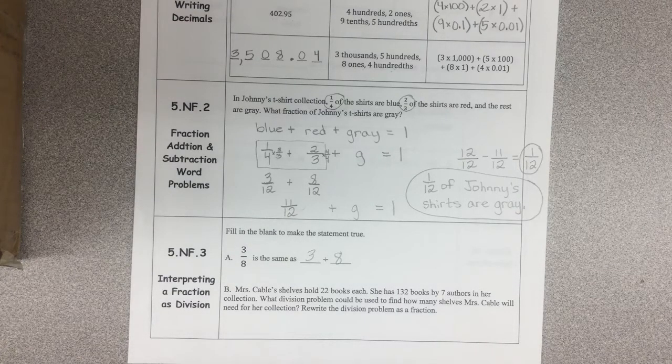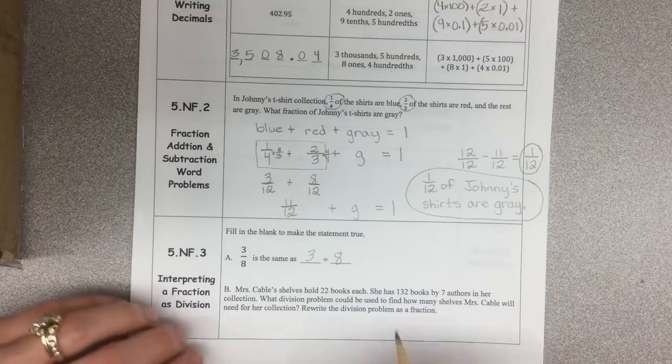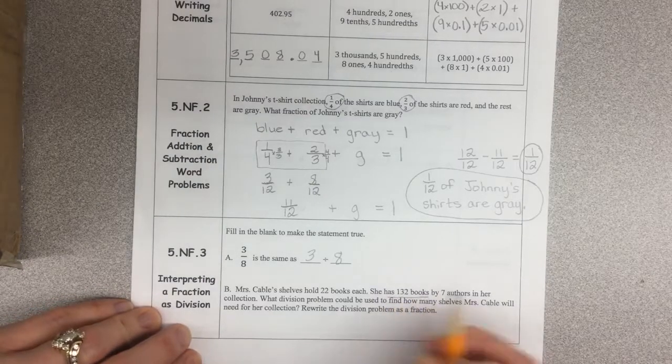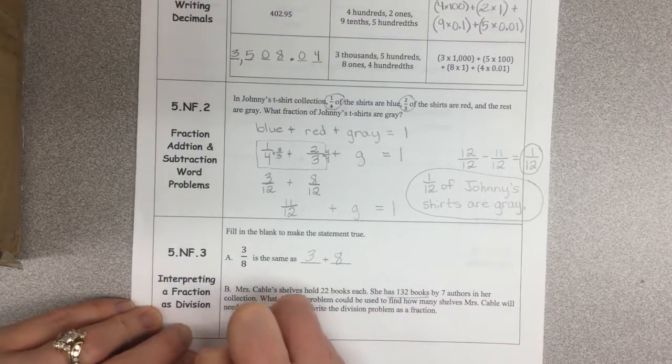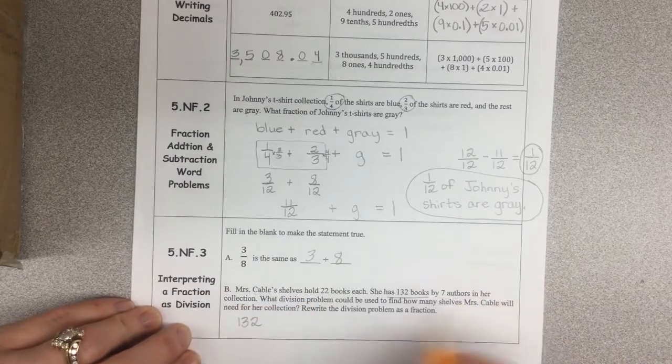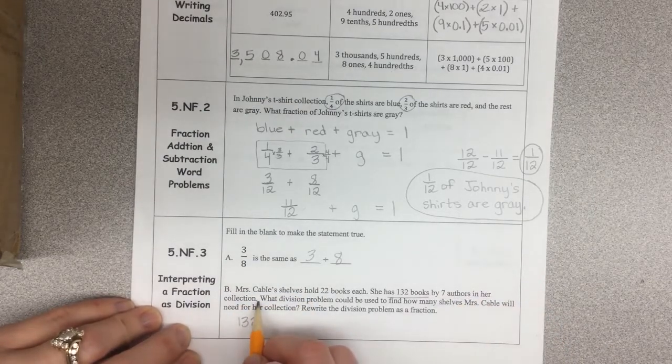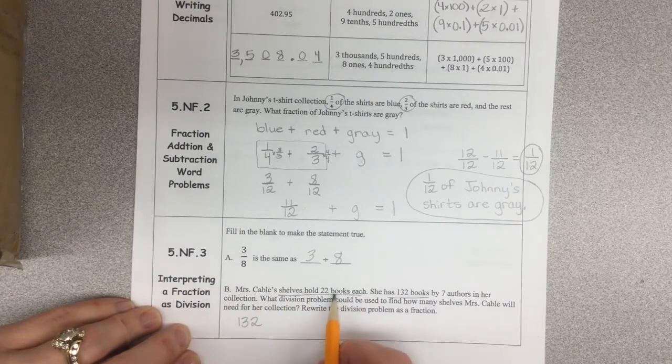She has 132 books by 7 authors in her collection. What division problem could be used to find how many shelves Mrs. Cable will need for her collection? Rewrite the division problem as a fraction. Well, if she has 132 books by 7 authors in her collection, and each shelf we know holds 22 books, that's what's important here.